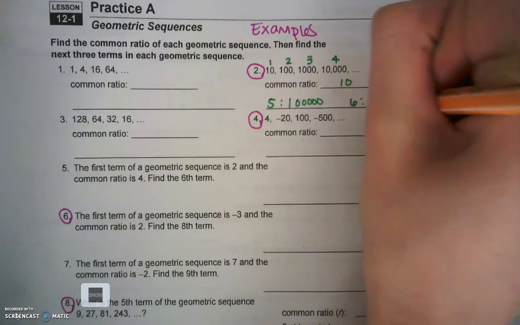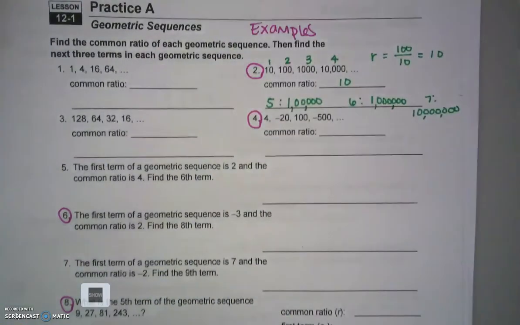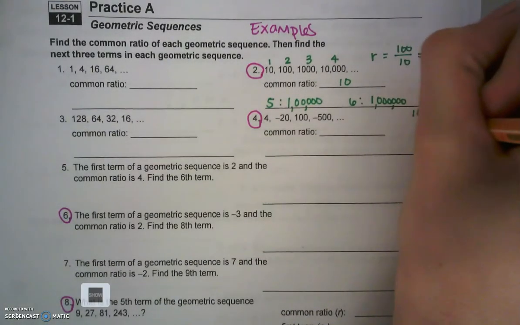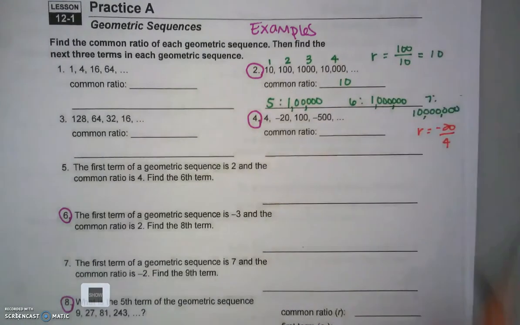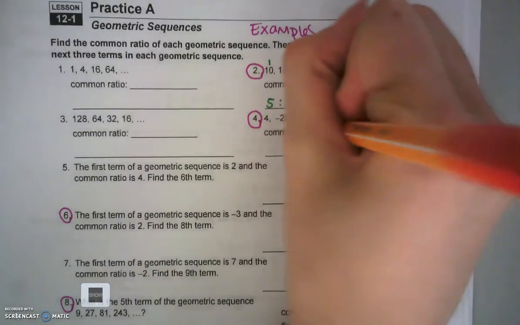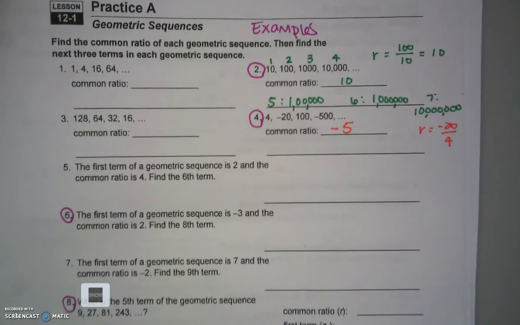Put in my commas there so I know what this number is. So in number 4, again, we find our common ratio by taking our second term and dividing it by our first. So how many times can 4 go into a negative 20? You should get a negative 5 times. So that means we're multiplying by a negative 5 to build my sequence.